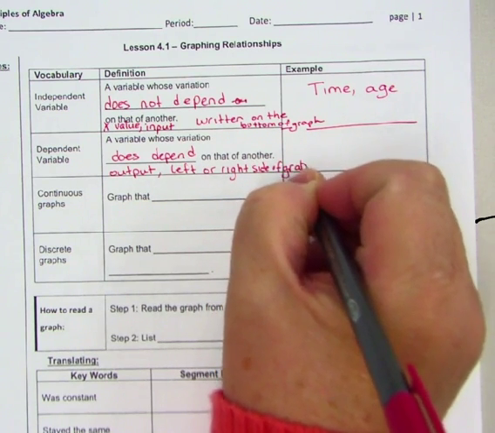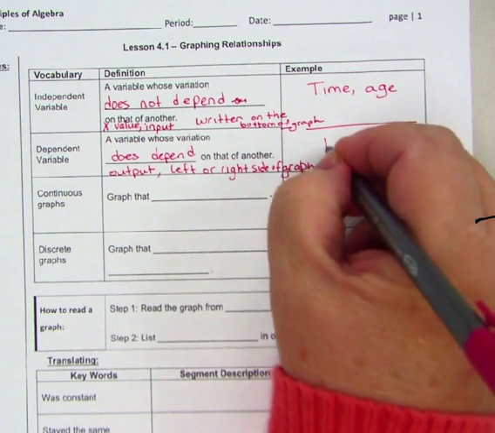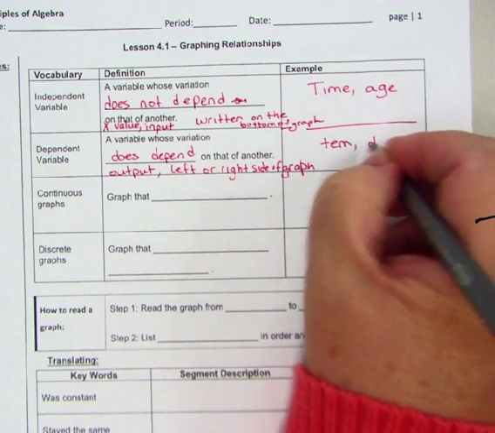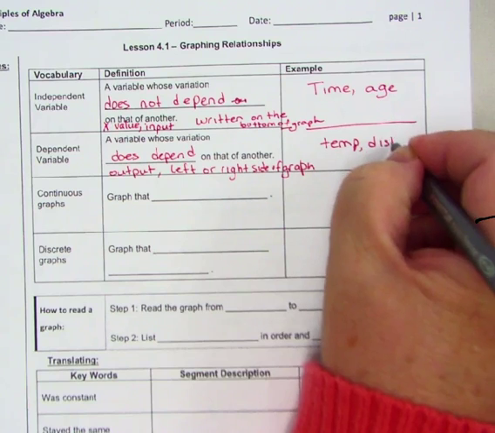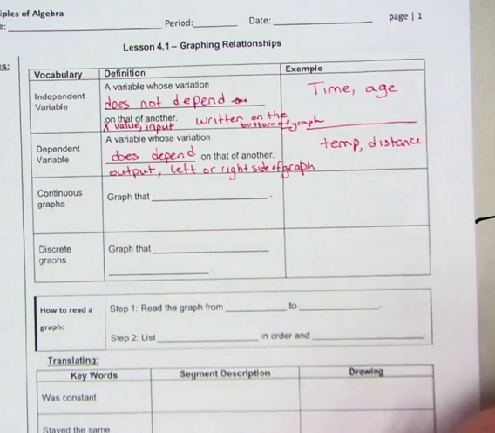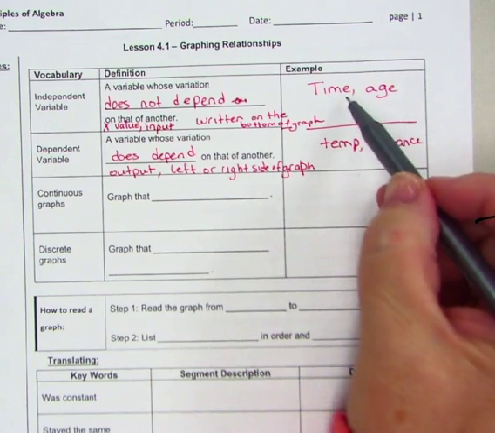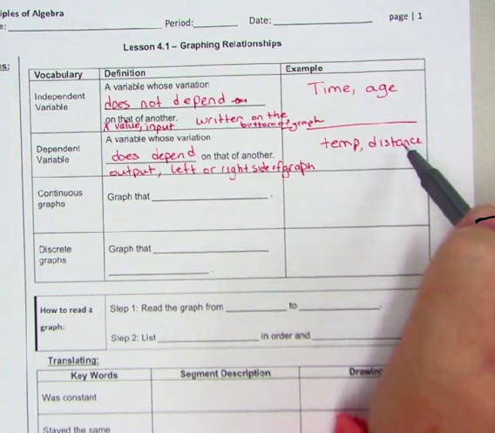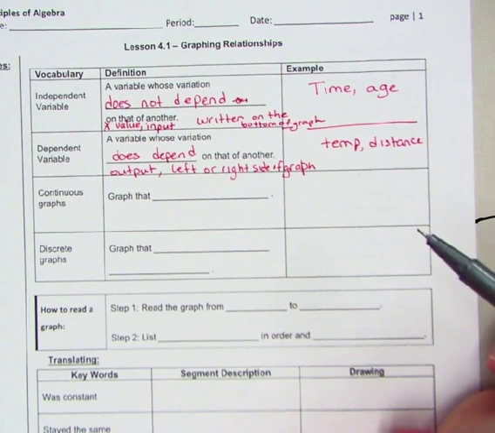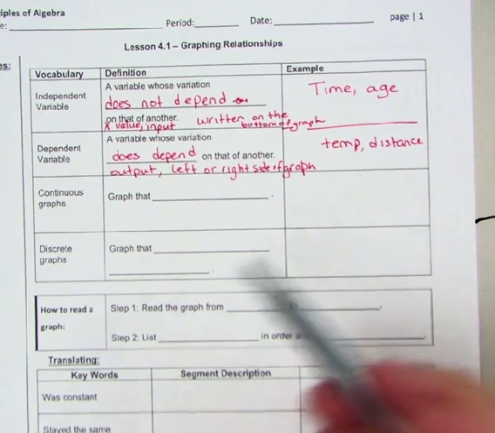And if you're considering outputs, these are things like the temperature and the distance. So after you put the time in, you would find out how far someone ran, for example. So the time is the independent and the distance is the dependent. Okay?